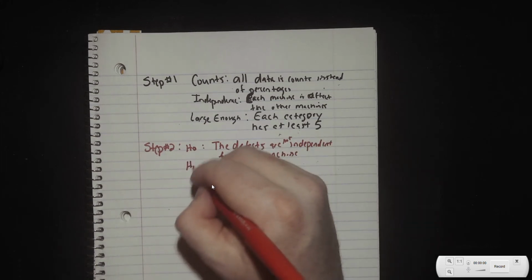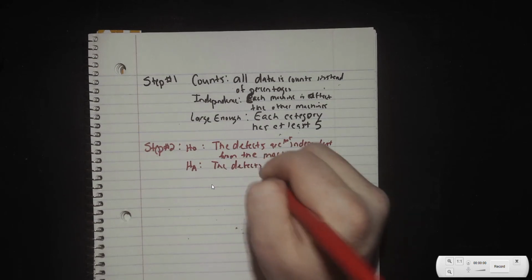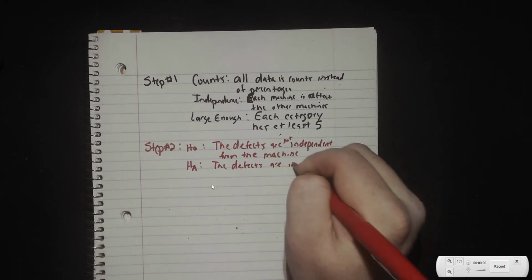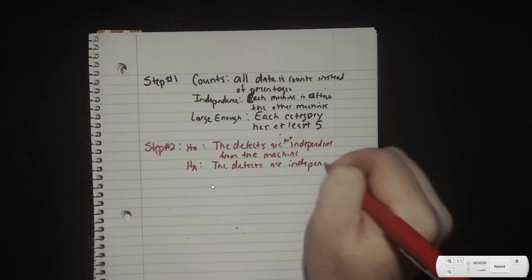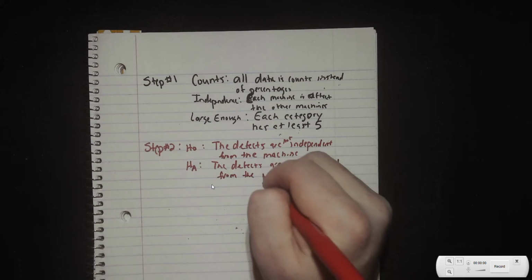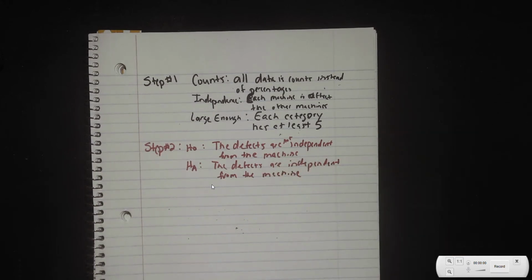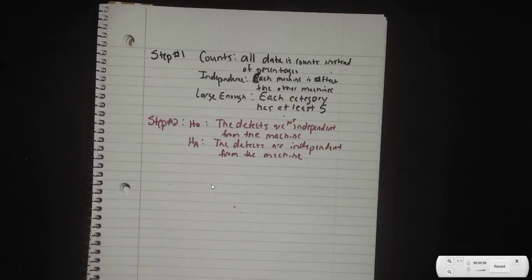And then here you say the defects are independent from the machine. Okay, now the weird thing about this one is how you're going to put it into StatCrunch.